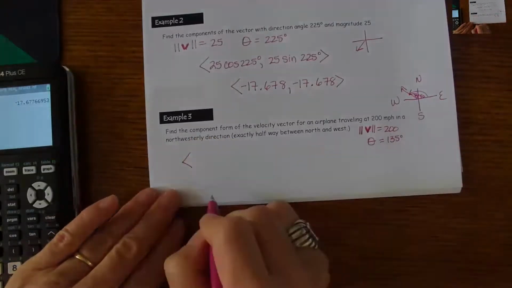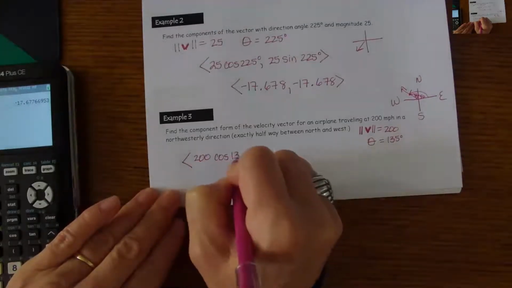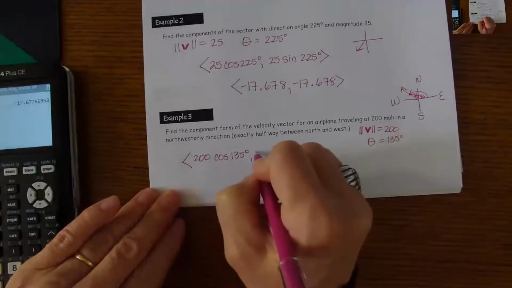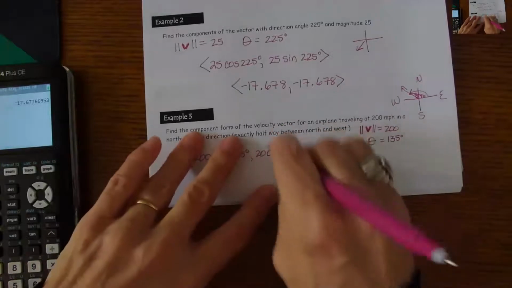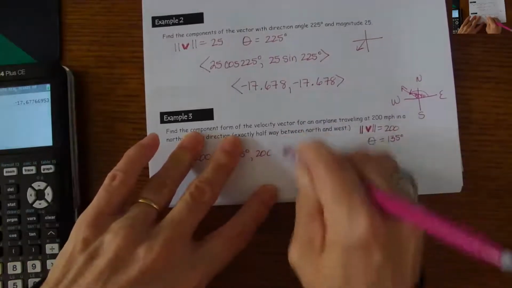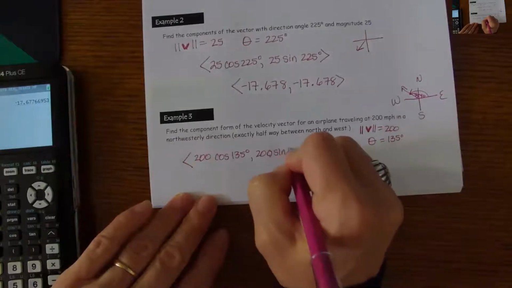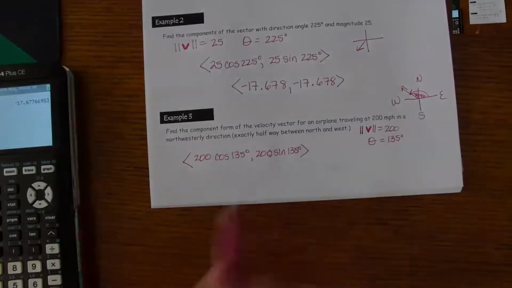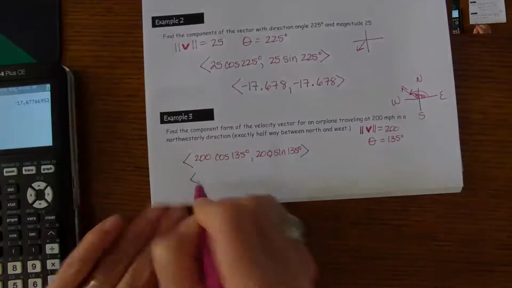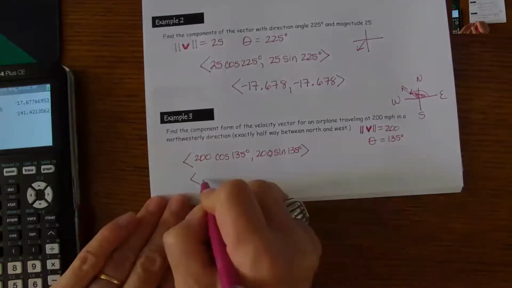What are we going to do? 200 cosine 135. And right now in your notes, I highly recommend that, oops, I always do that. That's my worst mistake. I write cosine twice because I don't know why I do that. Write these down while you're taking notes because that's what you're going to look at when you start an assignment, right? Let's type that in, 200 cosine 135.